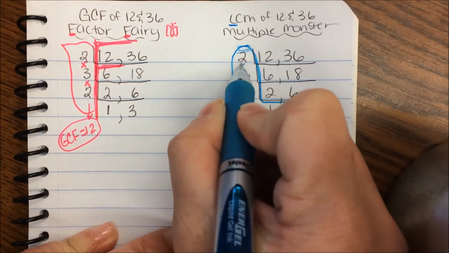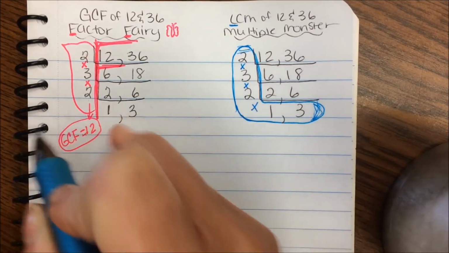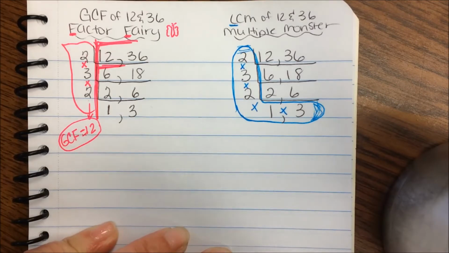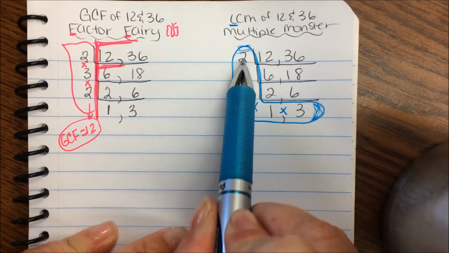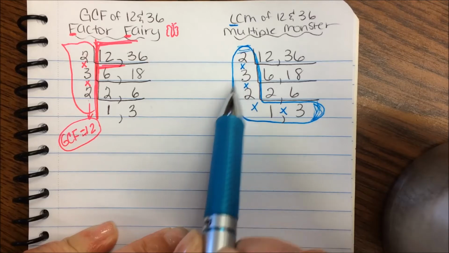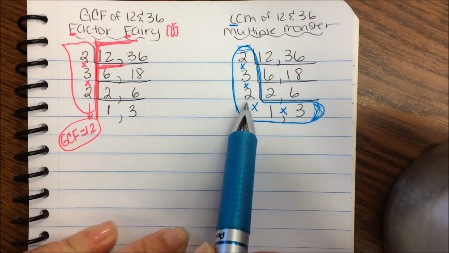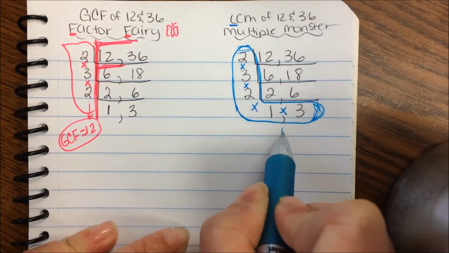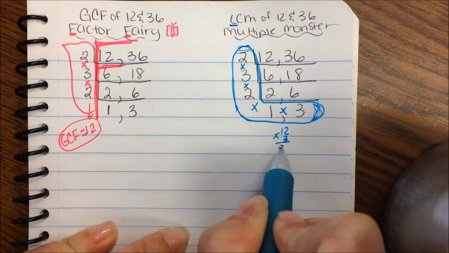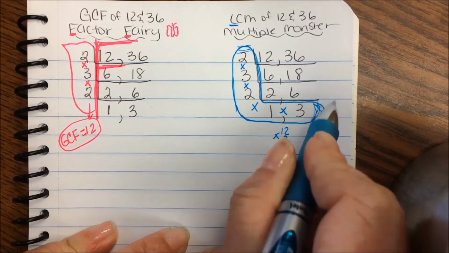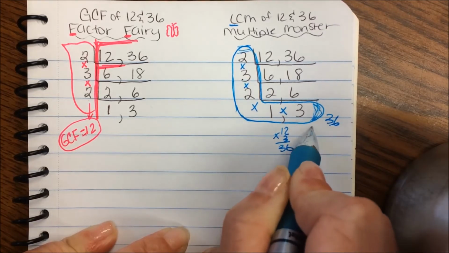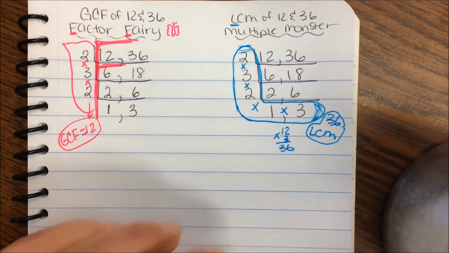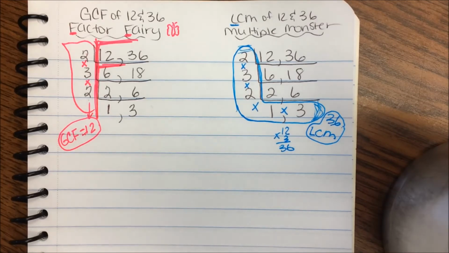We're going to multiply them, just like we did before with the factors, except for this time we have a few more numbers to add in to our multiplication. So 2 times 3 is going to give me 6. 6 times 2 will give me 12. 12 times 1 is just 12. And 12 times 3 is going to give me my final answer of 36. So my LCM will be 36.